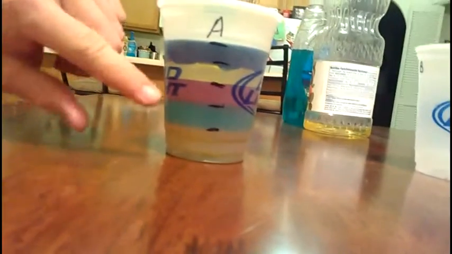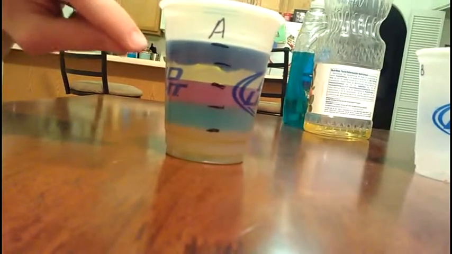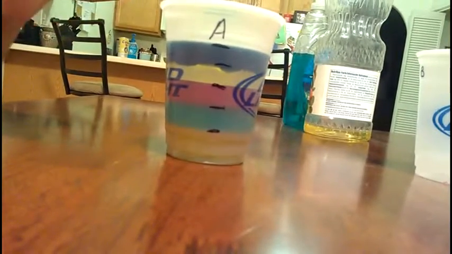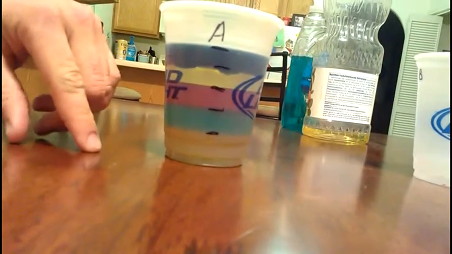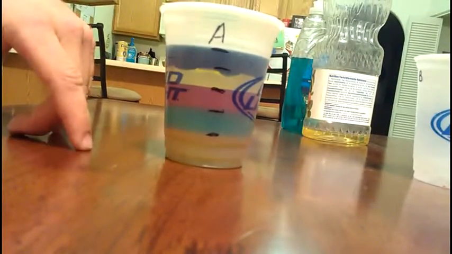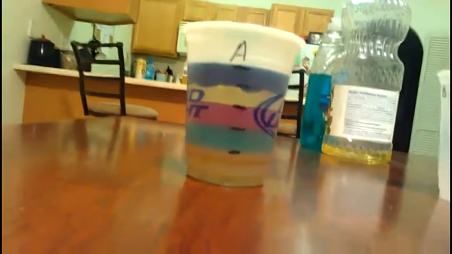Let's see what's next. The water in the middle. And then the oil sits on top, which is no surprise because of the last experiment we did. We showed that. And I guess it must be lighter to be on top. And then the rubbing alcohol is definitely the thinnest out of all of them.